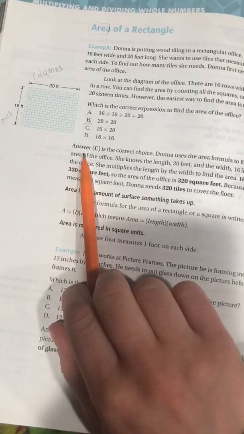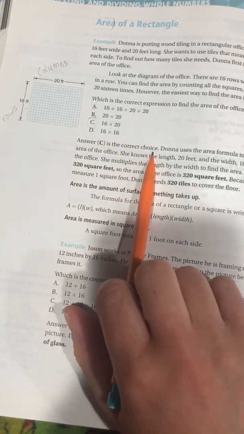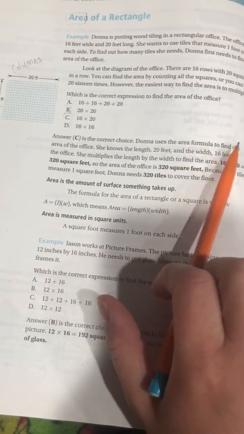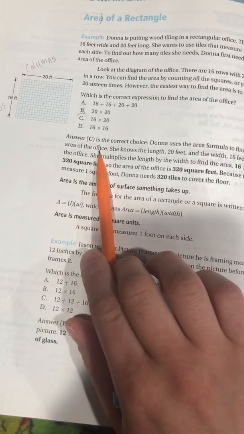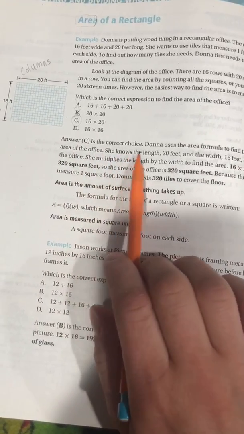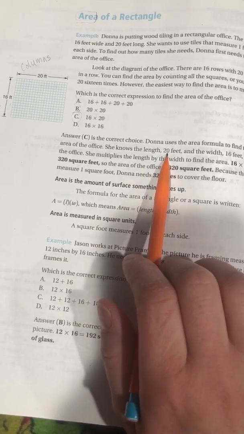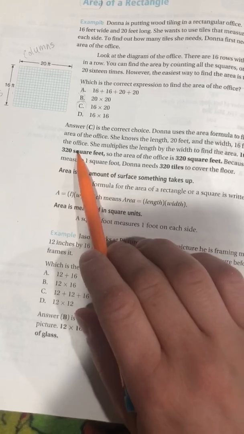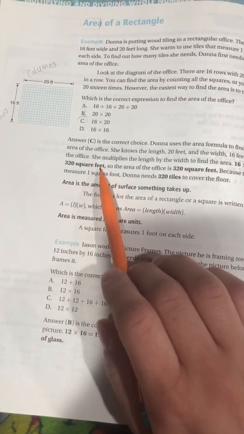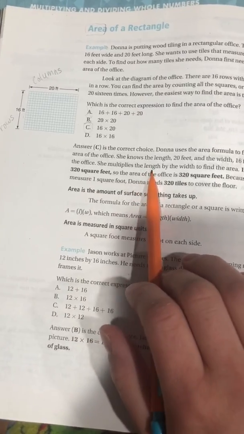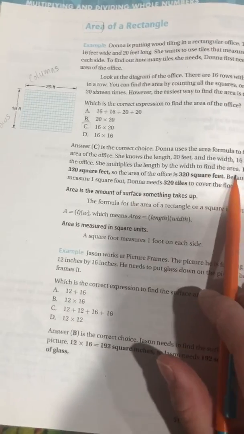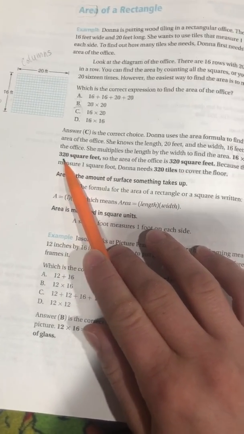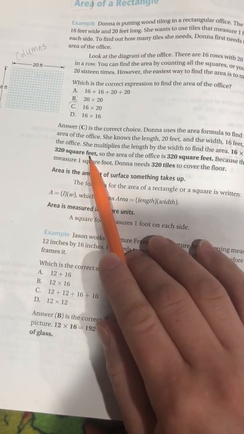We'll look at the answer. It says answer C is the correct choice. Donna uses the area formula to find the area of the office. She knows the length, which is 20 feet, and the width, which is 16 feet of the office. She multiplies the length by the width to find the area. 16 times 20 is equal to 320 square feet.